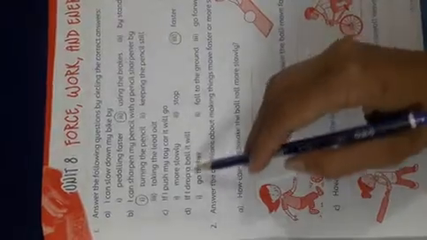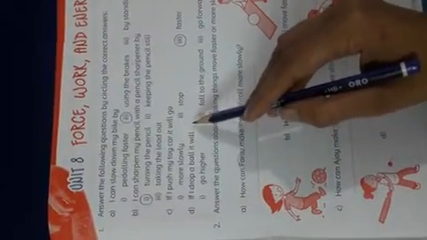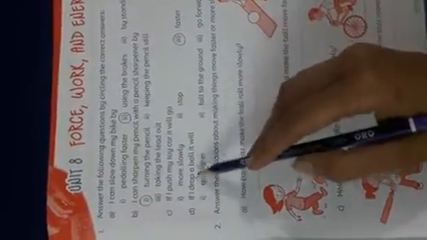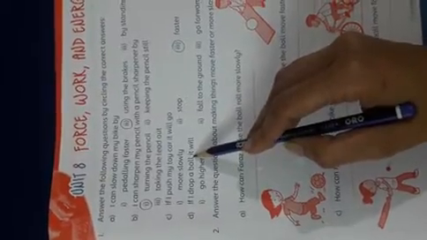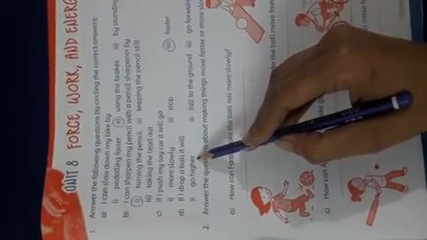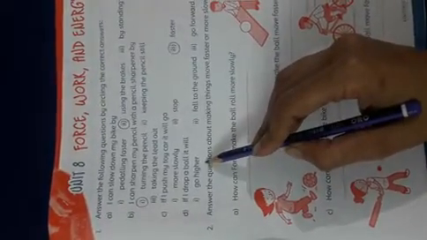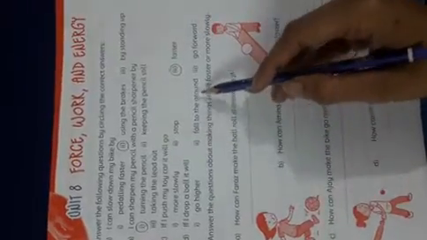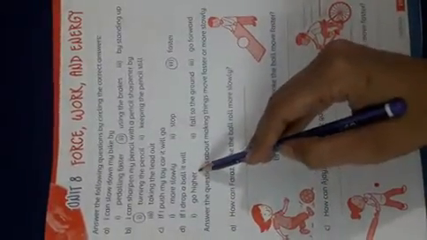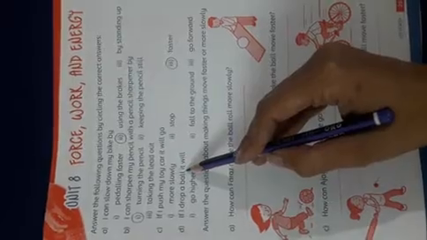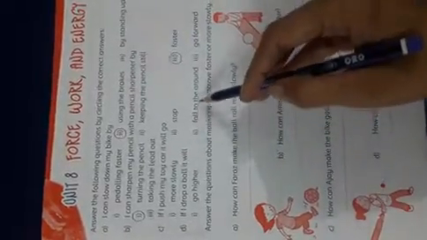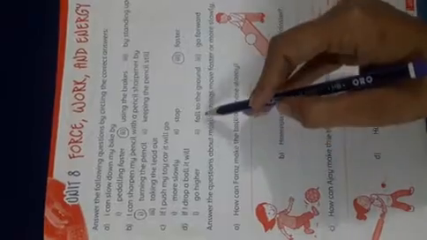Now the last one. If I drop a ball, it will go higher, fall to the ground, or go forward. When you drop a ball from a height, what will happen? It will go higher? No, because you are dropping a ball, it will definitely go downwards. It cannot go forward or higher because you are dropping it from a height, so it will definitely fall to the ground. So the right option is fall to the ground.